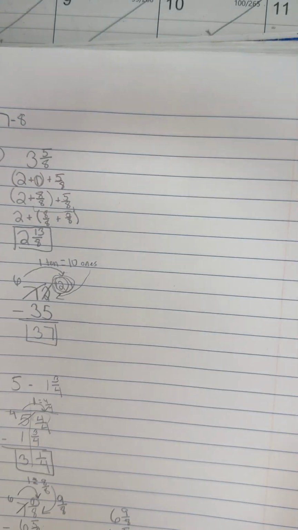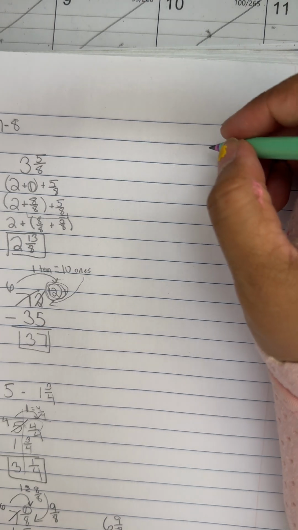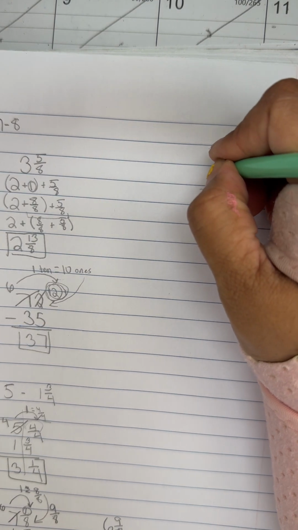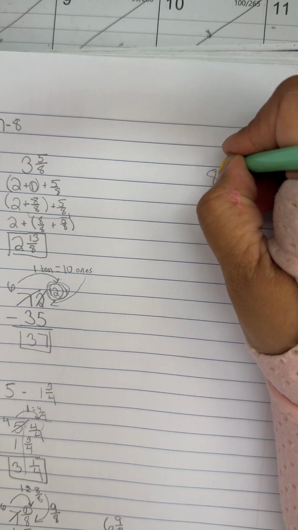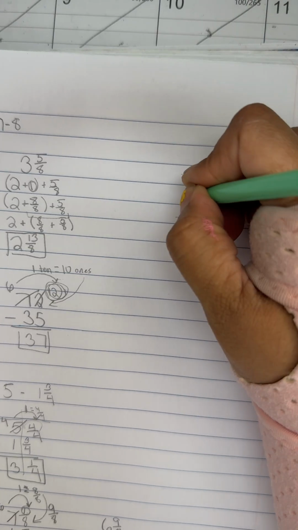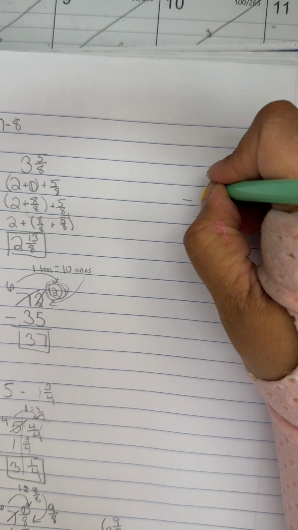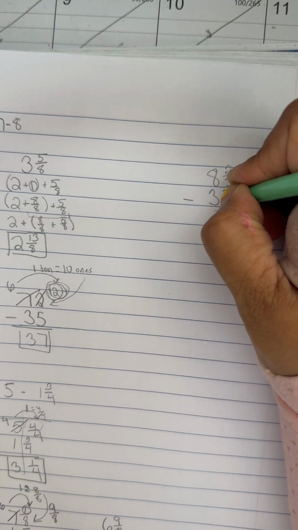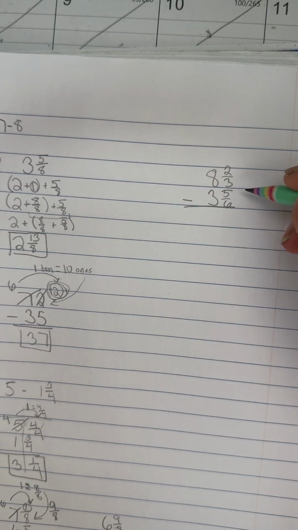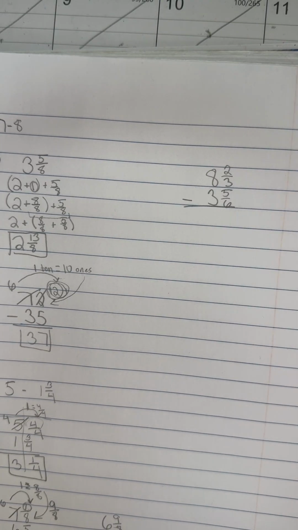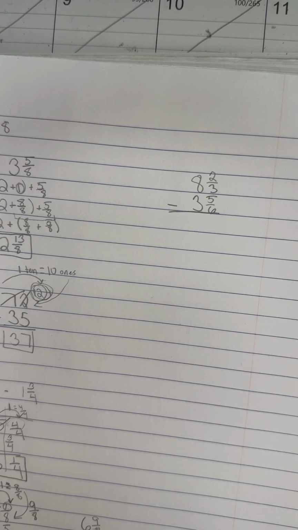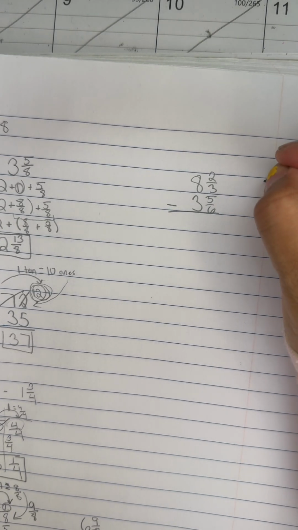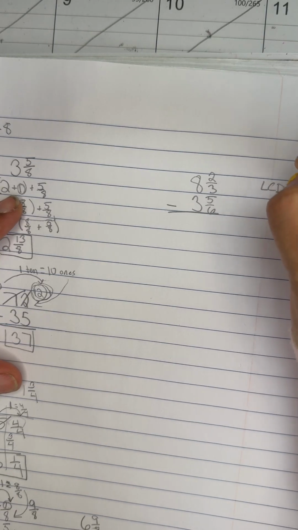Now, if we were doing something like 8 and 2/3 minus 3 and 5/6, then first what I need to do is rewrite these fractions to have the same denominator. So my LCD here is 6.